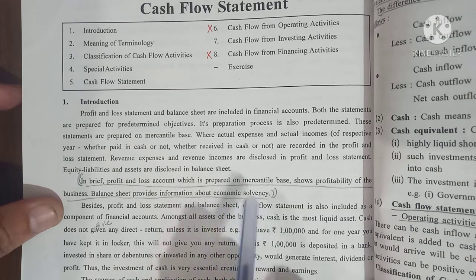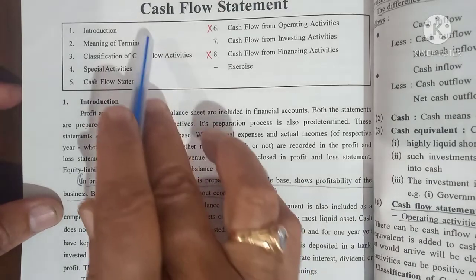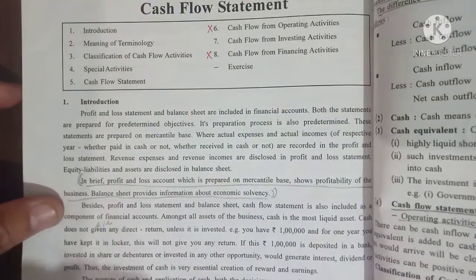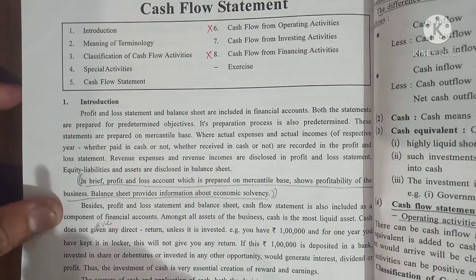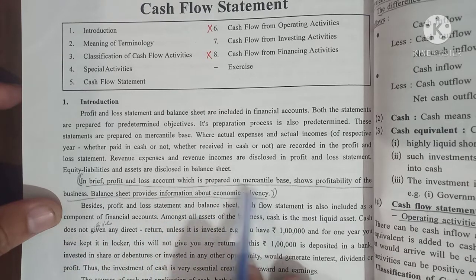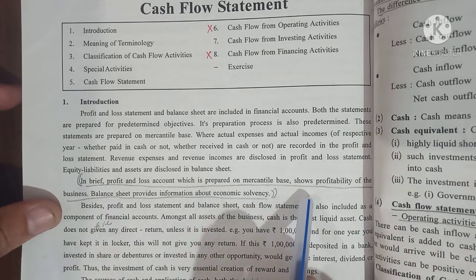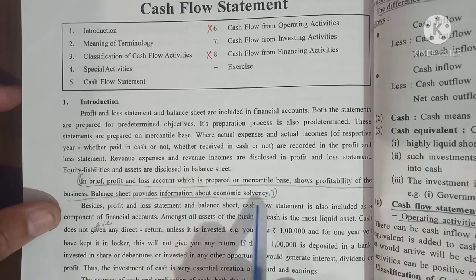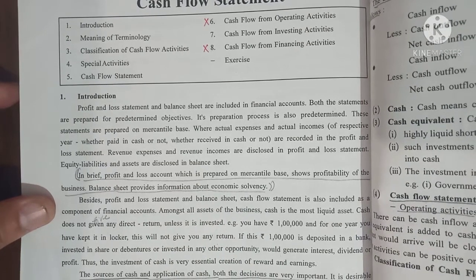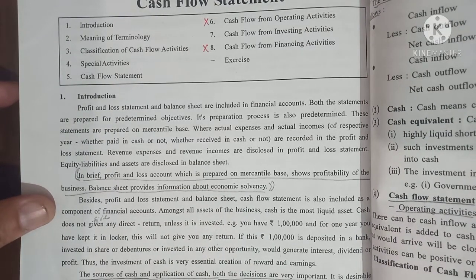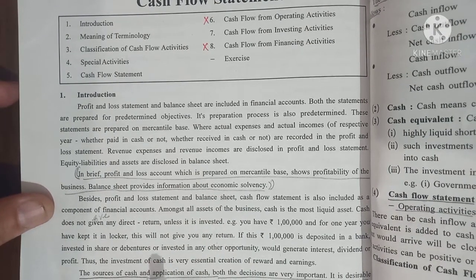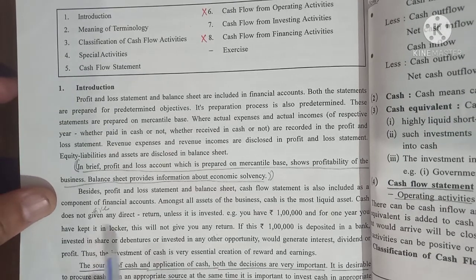The purpose of the profit and loss account and the purpose of the cash flow statement are not the same. Because the profit and loss account is prepared on the mercantile basis and shows the profitability of the business, but the balance sheet provides the information about the economic solvency. Let me explain this so that it will be clear for you what is given in this textbook.